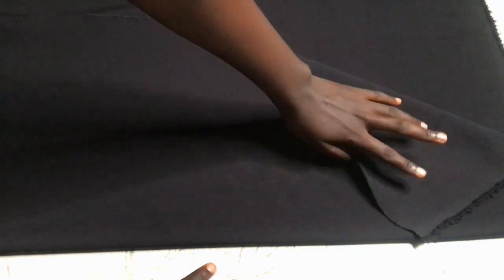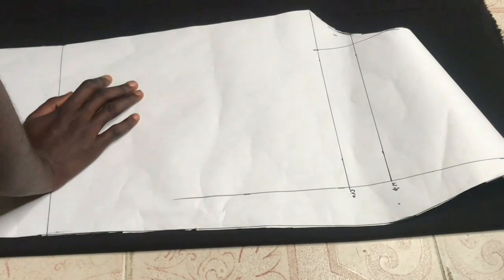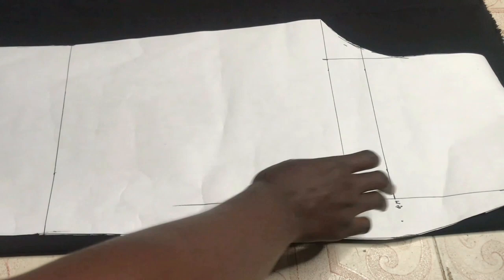So now to cut the front pattern, I'm just going to fold our fabric. We are cutting this on fold, so we are going to cut the front pattern on fold. When we cut this, we are going to have 2 for the front and 2 for the back. So we are cutting two for the front. Our front pattern we are going to cut 2, and our back pattern we are going to cut 2 pieces. So this is me cutting the front pattern.